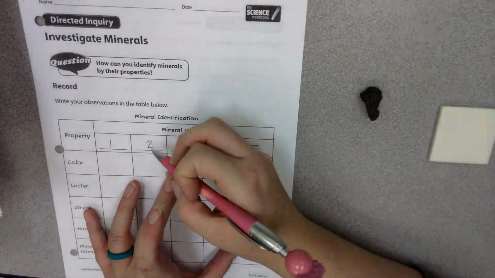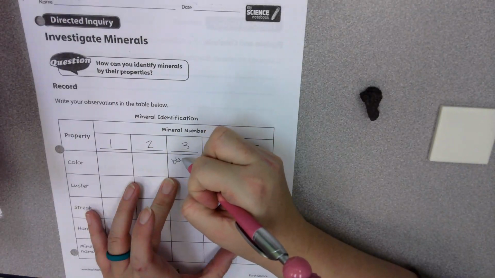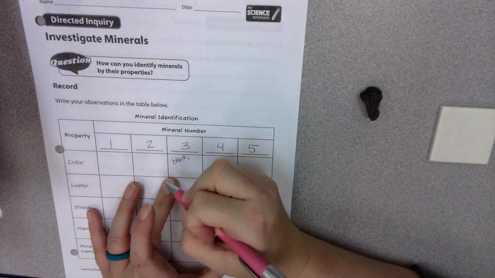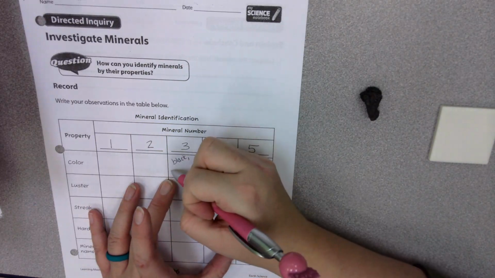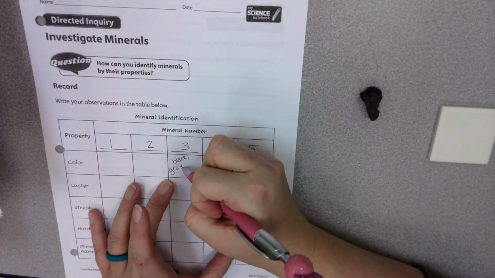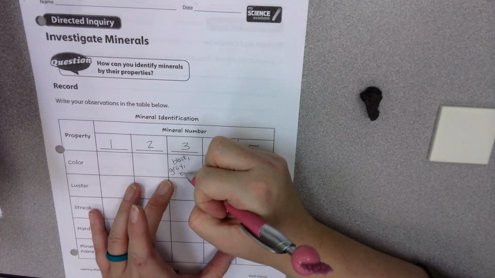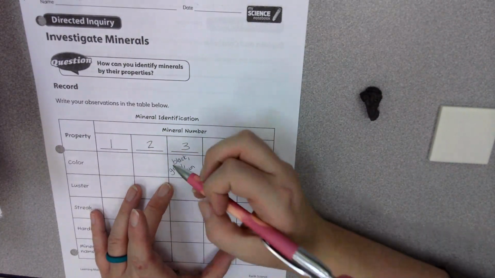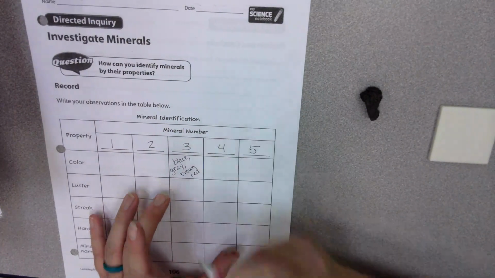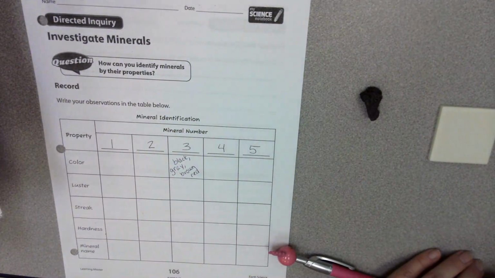So I definitely see black. I even saw a little bit of maybe some gray, some brown, and I even saw a little speck of red. So I'm going to put that in there too. So I want to be really, really specific.